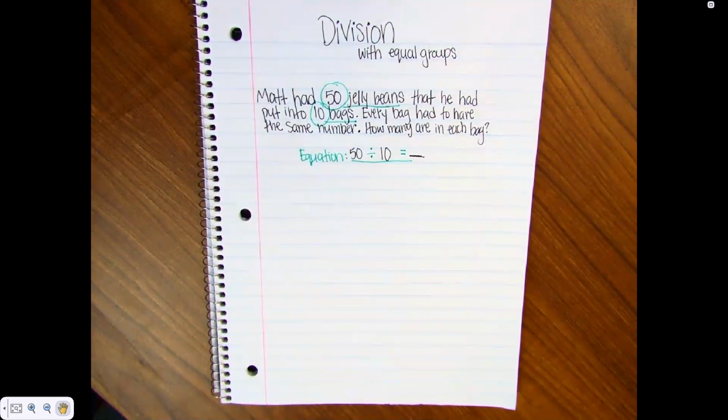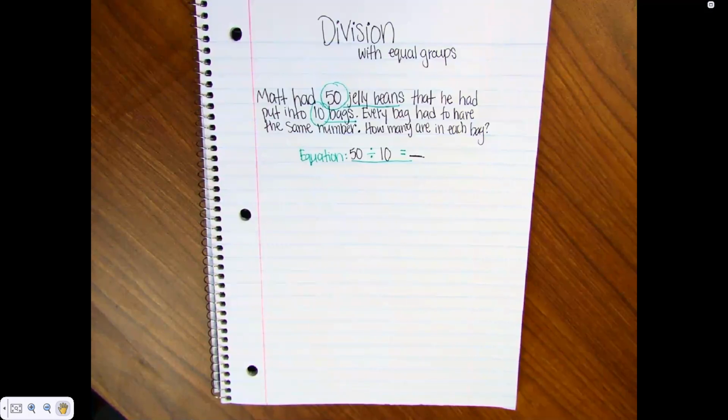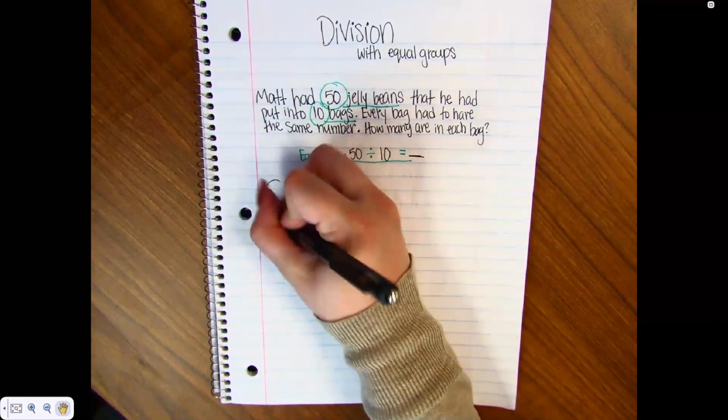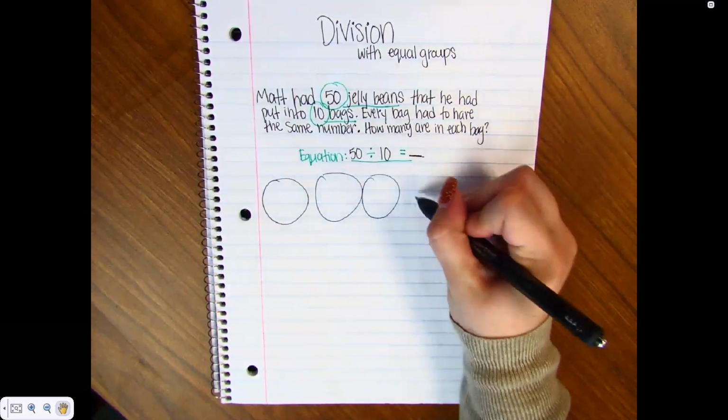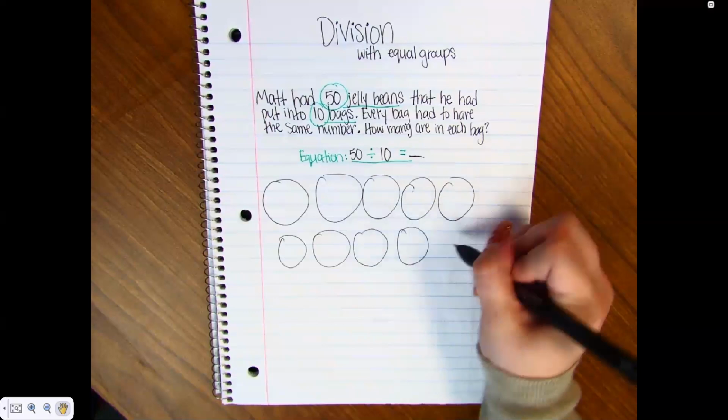So how many bags do I need to draw? How many bags, Grace, do I need to draw? 5 bags. Am I drawing 5 bags? Oh, 10 bags. 1, 2, 3. You should be doing this part with me. 4, 5, 6, 7, 8, 9, 10.